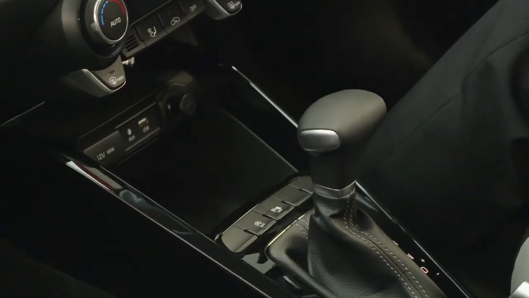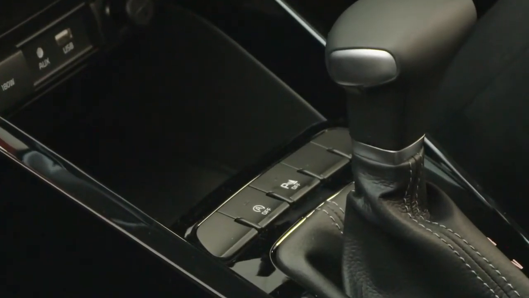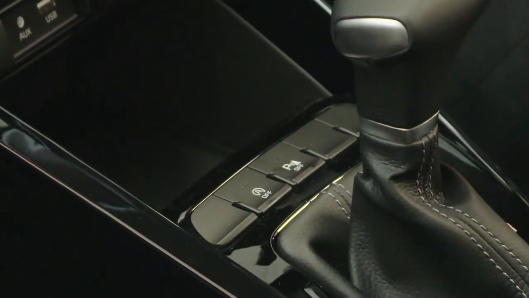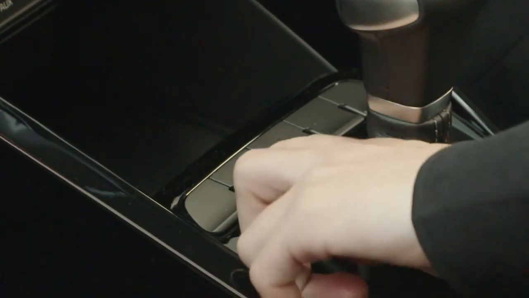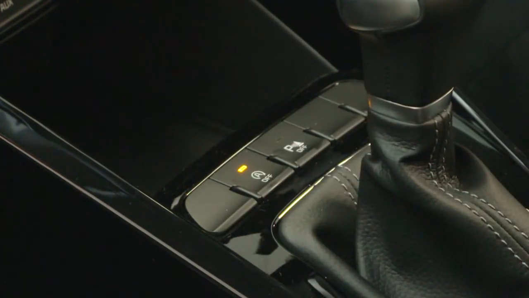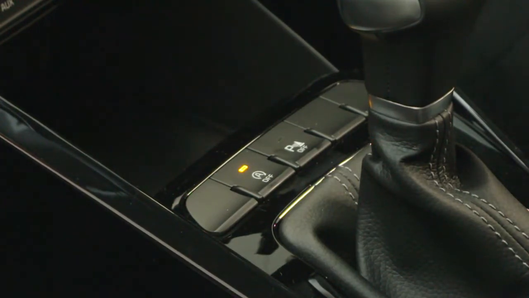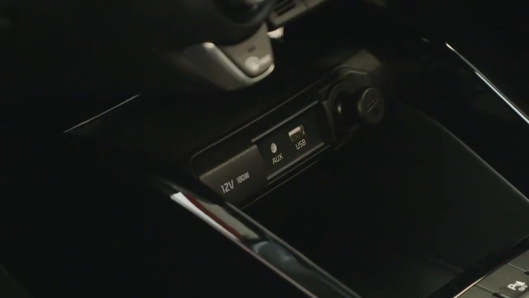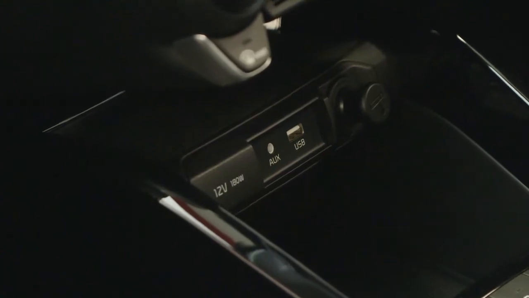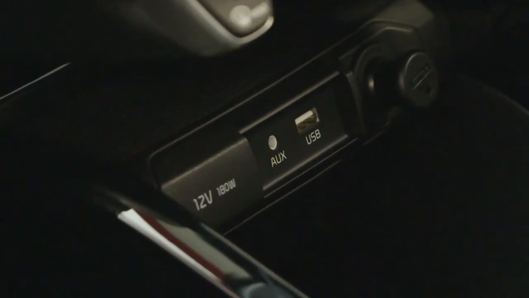In both the auto and the manual, you will find just above the gear lever two buttons. On the left, we have the button to deactivate the stop-start engine. This is being deactivated when the light comes on. To the right, we have the button to deactivate your parking sensors, which does the same. Here we have a 12-volt charging point. To the right, we have an auxiliary input and a USB input. Things such as pen drives and mobile phones can be plugged in.